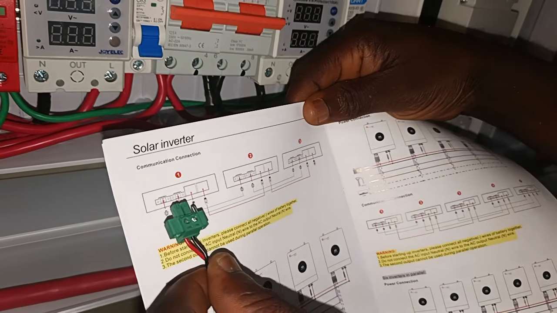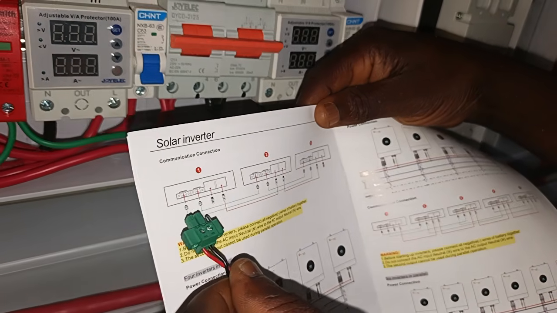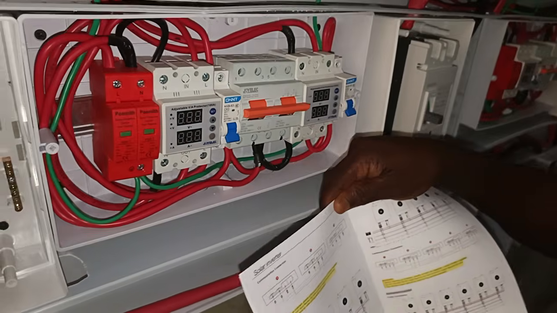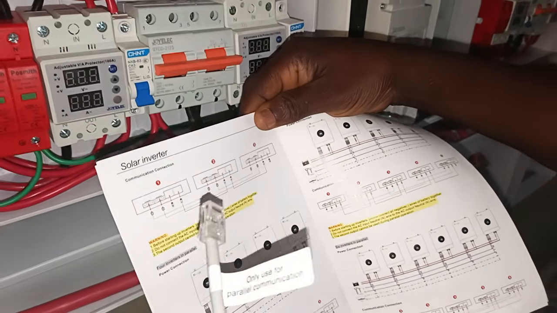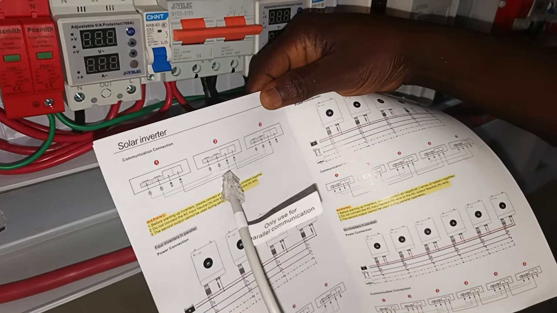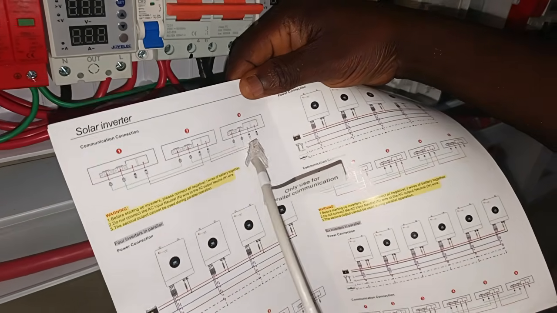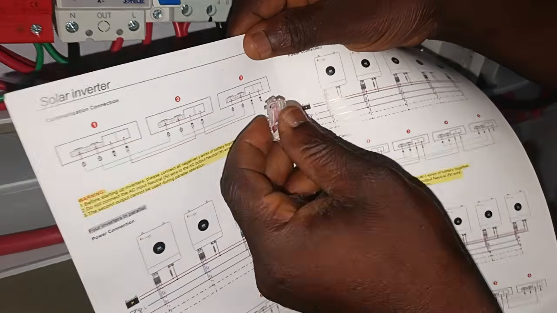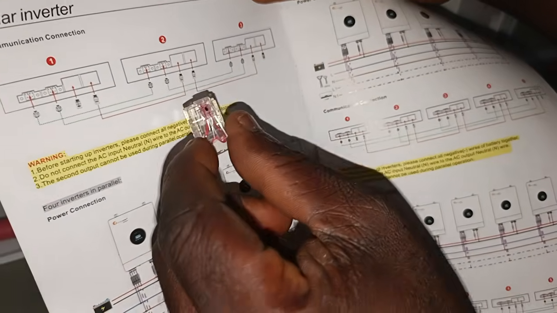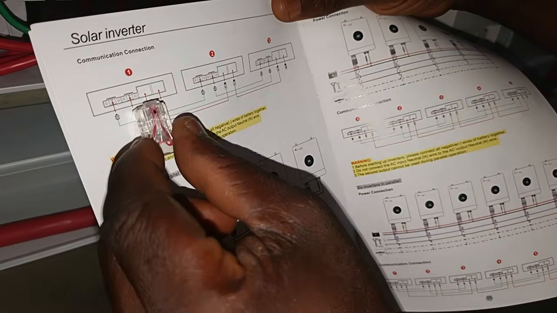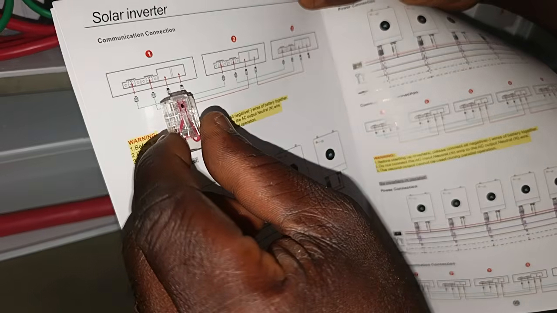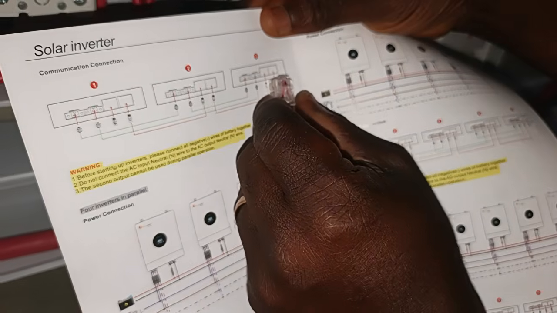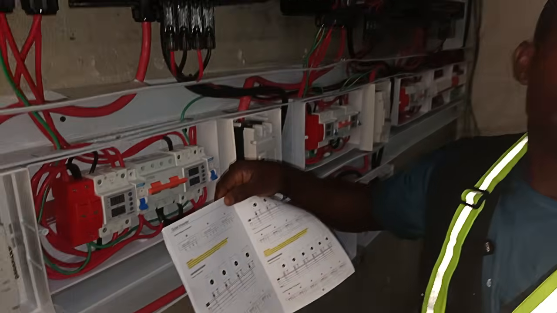The connector is referring to this particular cable, and this white cable that we are showing you is the red one that is traveling from here and from here to this place. And this single connector is this one here. If you are connecting three inverters together, one will be here while one will be here. Just simply follow the connection.